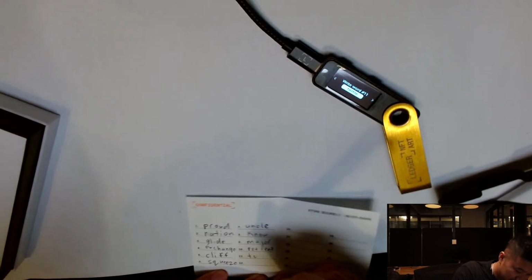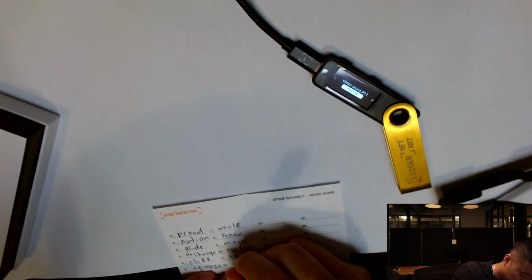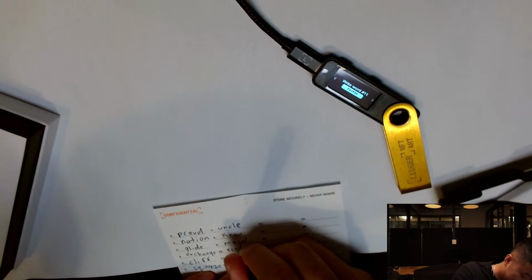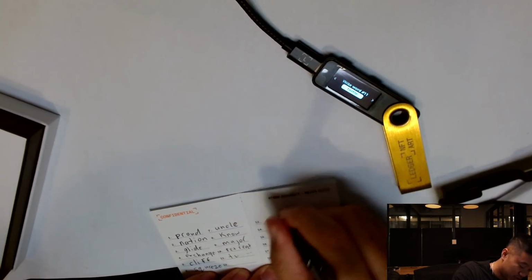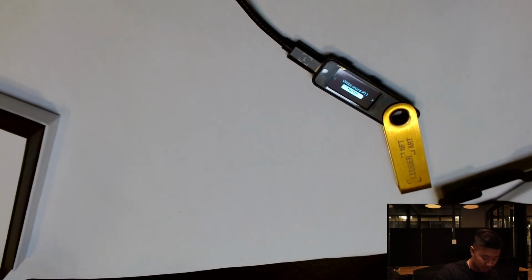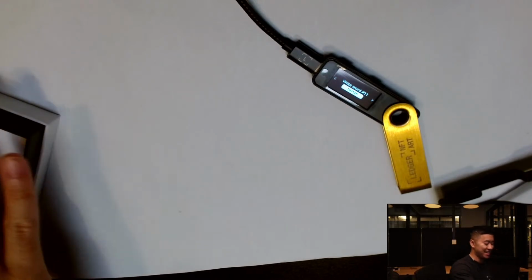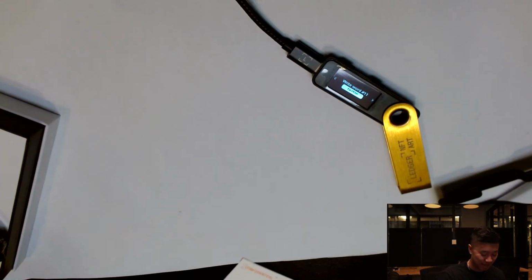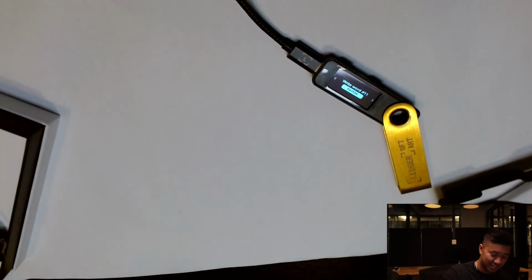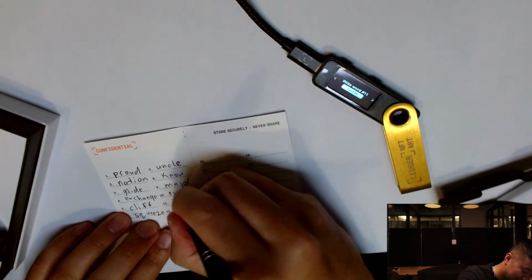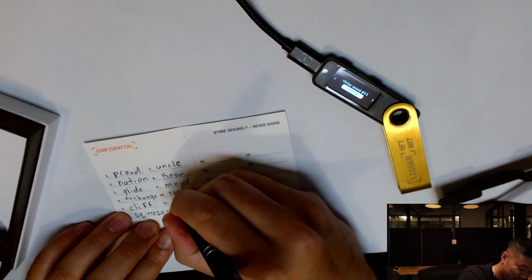So we're rejuvenated. We're back. Okay, so this pen is not working as well, guys. We're just gonna have to use another pen. All right, let's see if this pen works. All right, perfect. We got a pen that works.